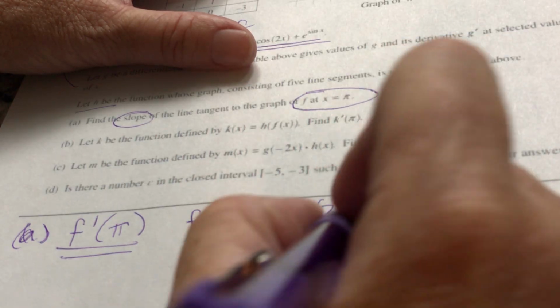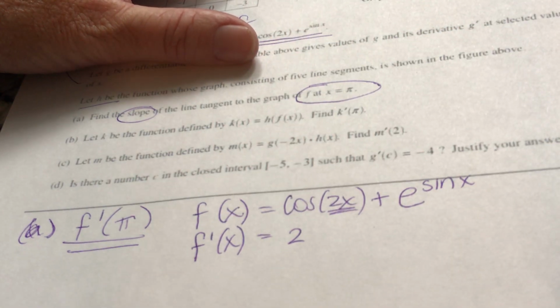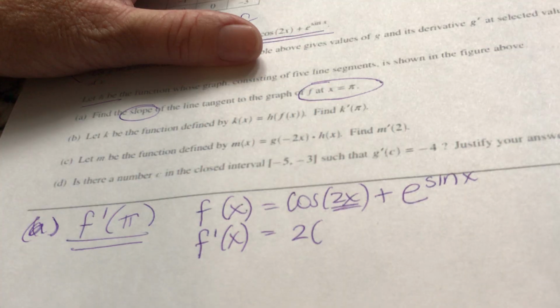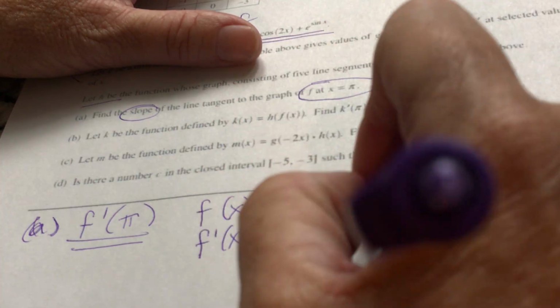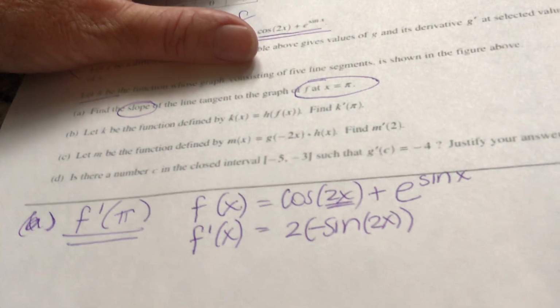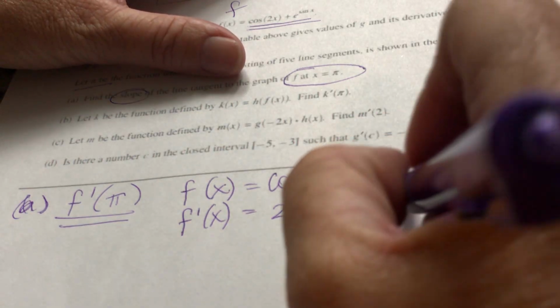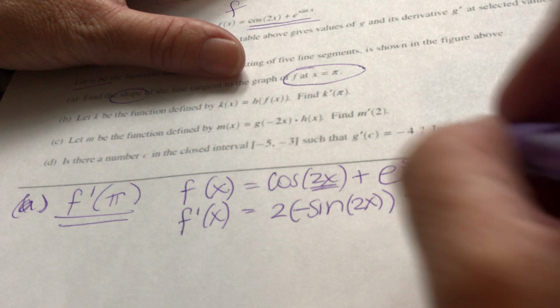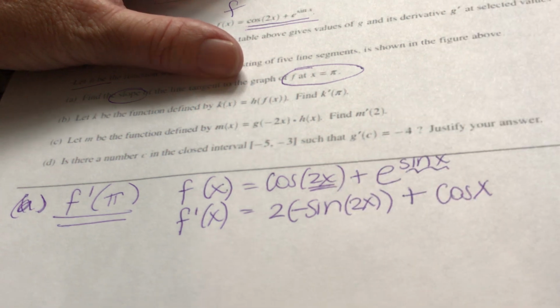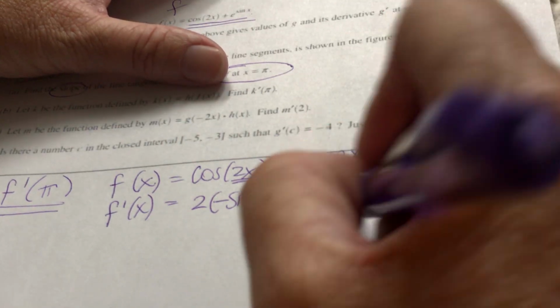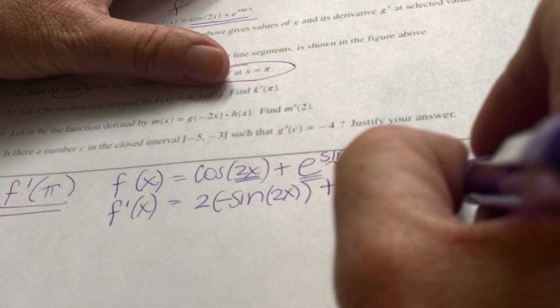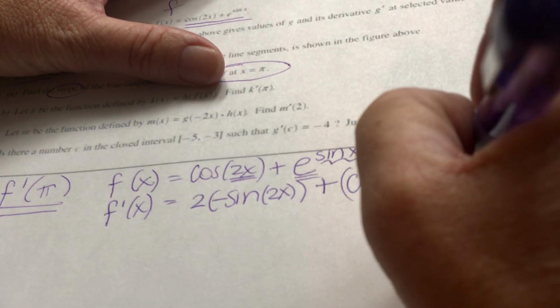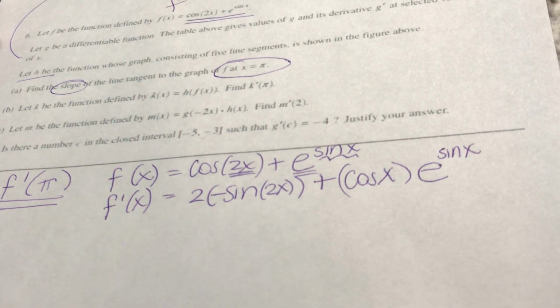So this is going to be chain rule. The derivative of the inside is 2. The derivative of the overall is negative sine, and then the inside is still on the inside. Plus, up here, chain rule again. Derivative of the inside, which is going to be cosine of x, times the derivative of the overall, which is just e, with the inside still on the inside.